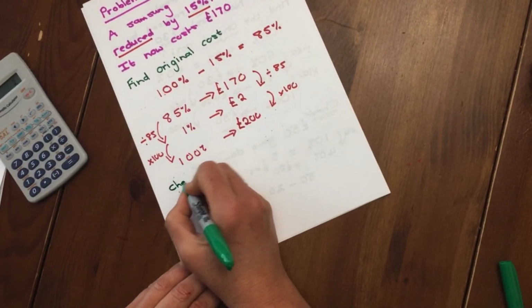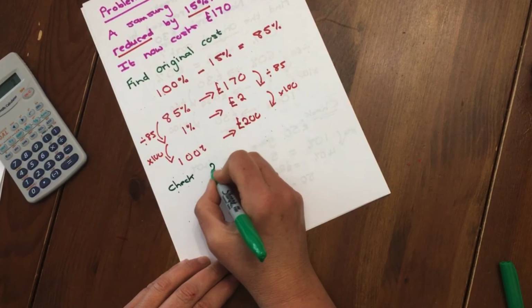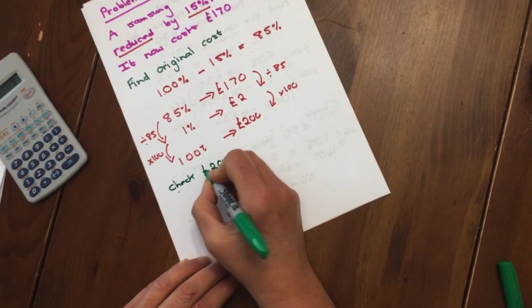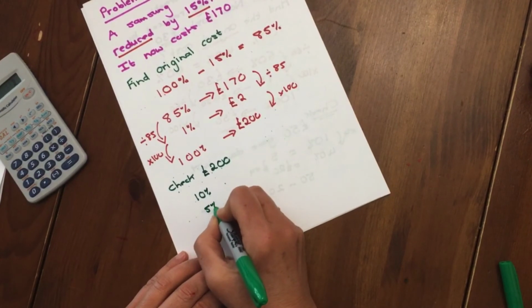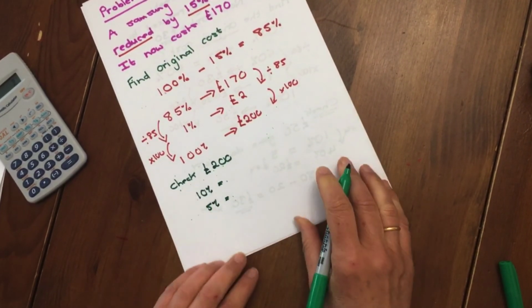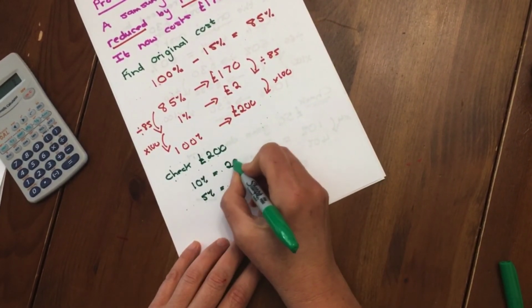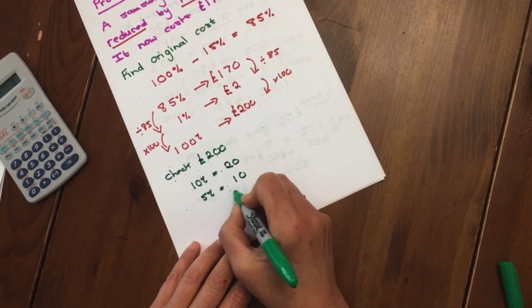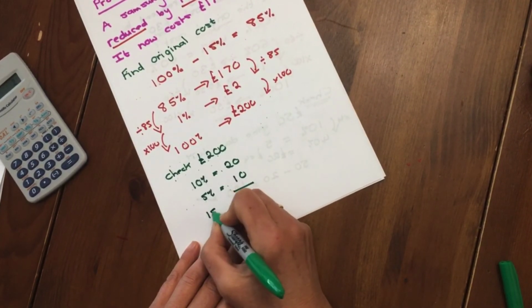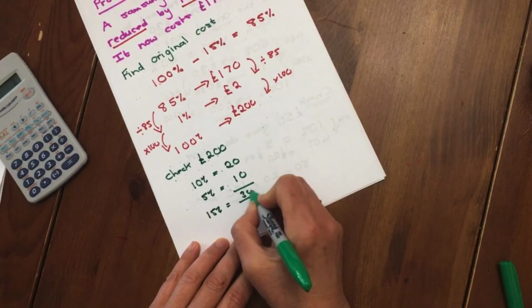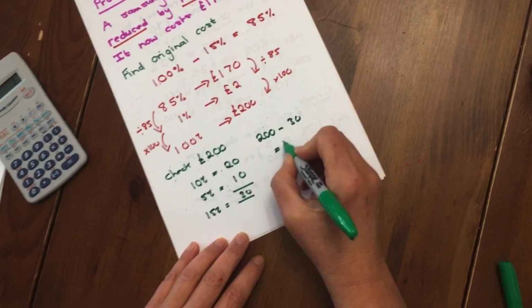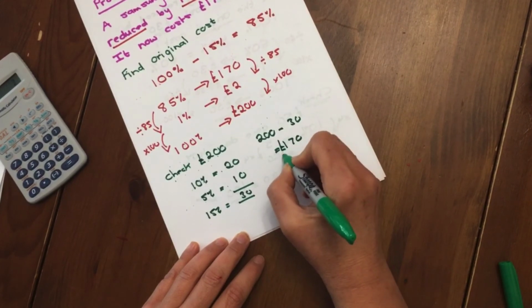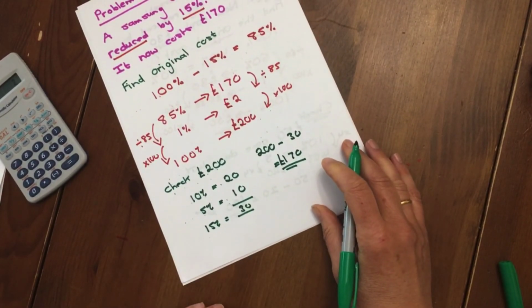And we now know we need to do a little check. So check. We start at £200 and we're going to go down by 15%. So you're good at doing this now. 10% would be 20, 5% is 10, so 15% is 30. So it's gone down by £30 to give me 170, which is what it said in the question.